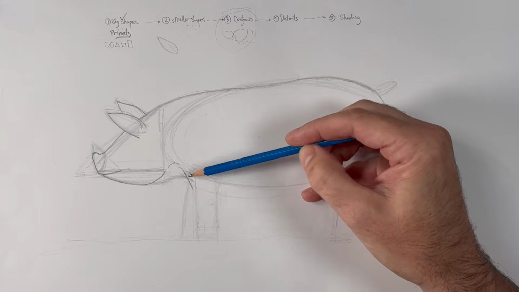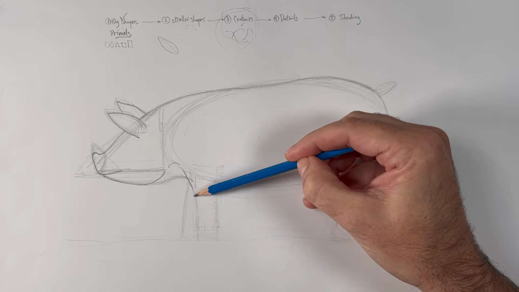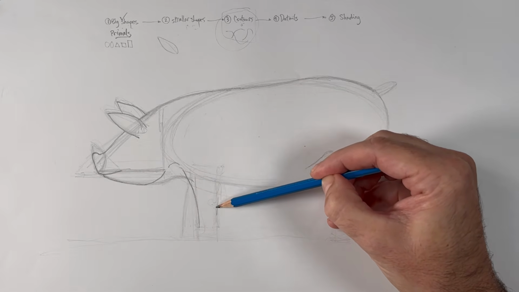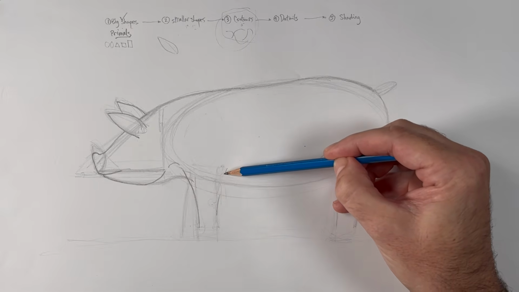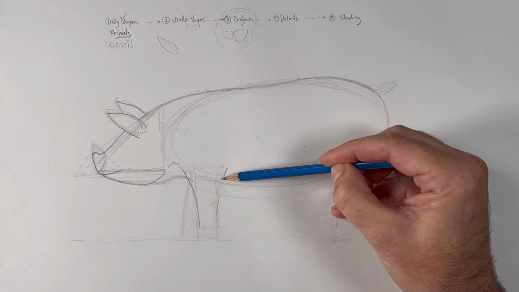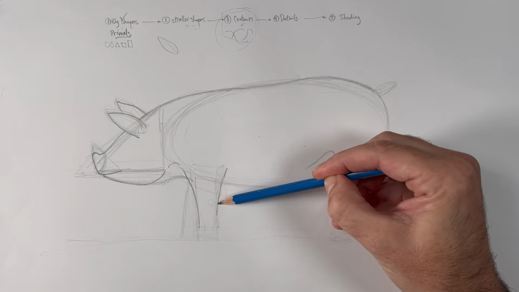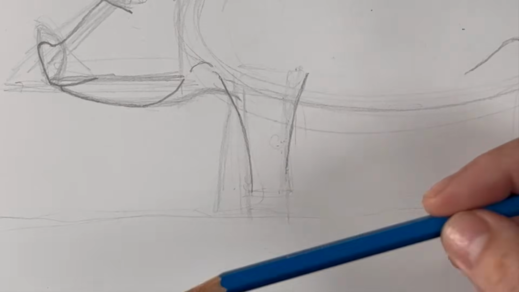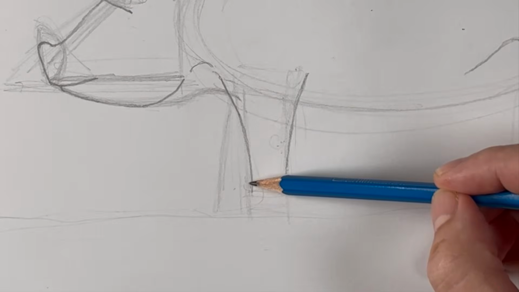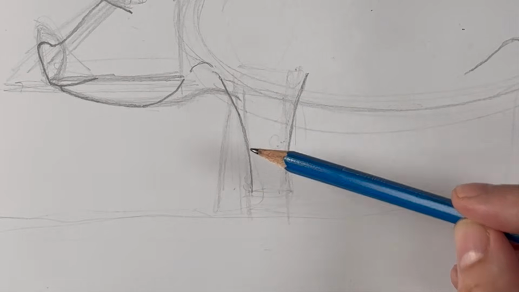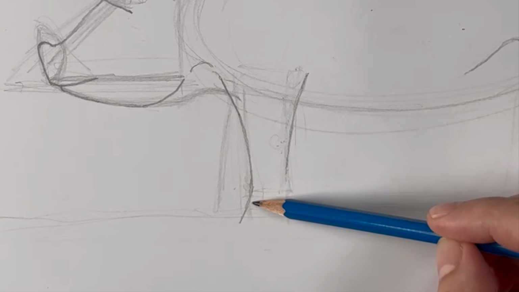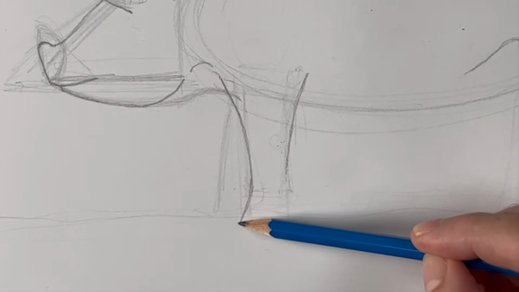Okay, so triangular shape. Let's kind of just bring it down like this. There's a little bump here where that elbow is. It's part of the anatomy. Now the feet can be not too bad, I would say. I was going to say tricky, and then I changed my mind. And not too bad for the feet. We'll just go down.